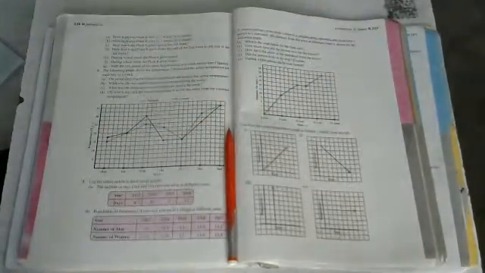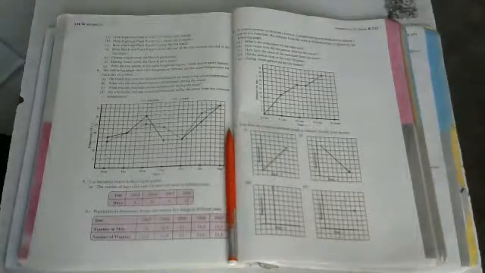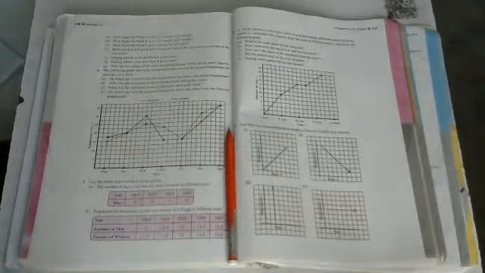So 7 hours कैसे होगा? एक तो 30 तो होगा ना कम से कम. Yes, 8, 1, 2, 3.5, 3.5 hours. Okay, 3.5 hours, correct, not 7 hours.